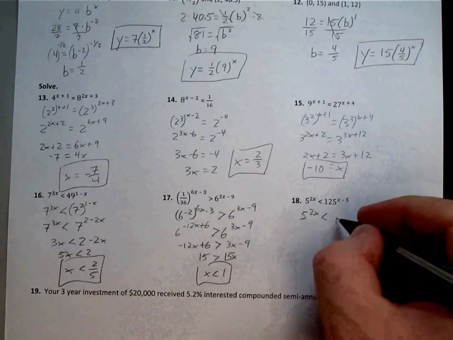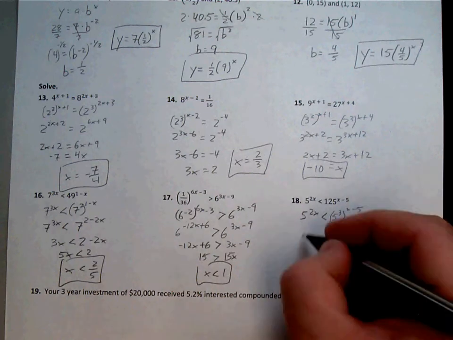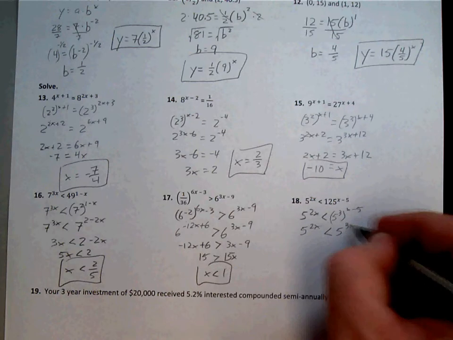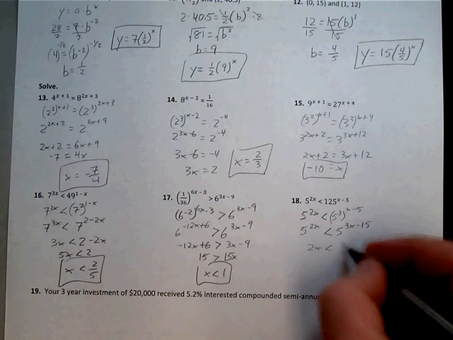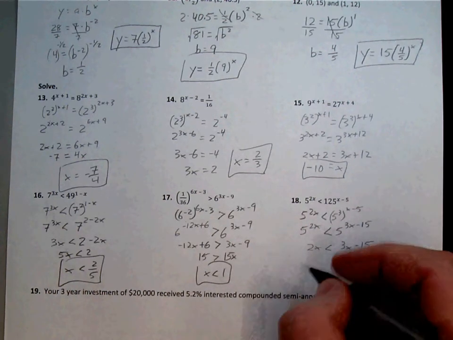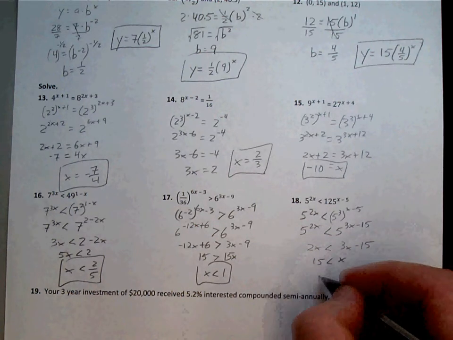125 is 5 to the third. Distribute. 3x minus 15. So 2x must be less than 3x minus 15. So 15 is less than x, or so x is greater than 15 then.